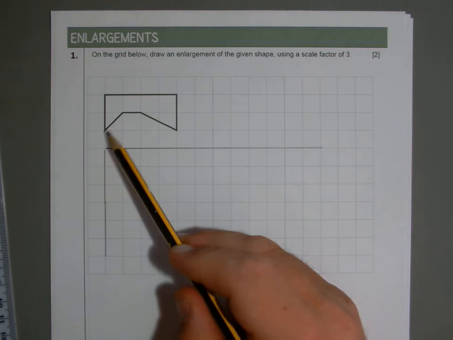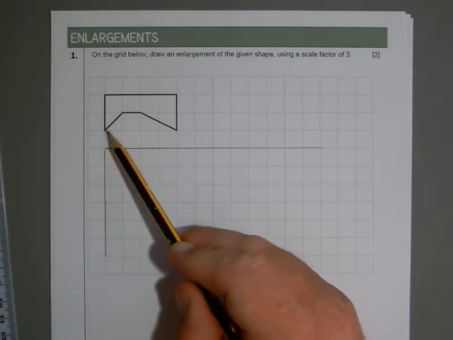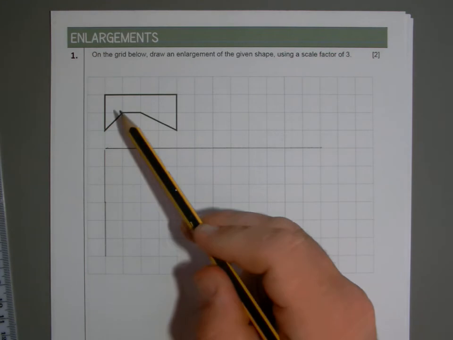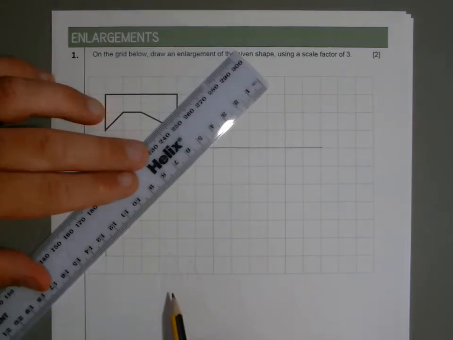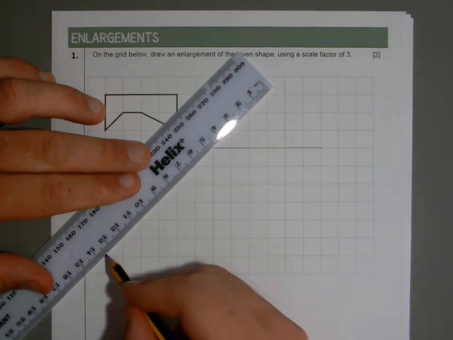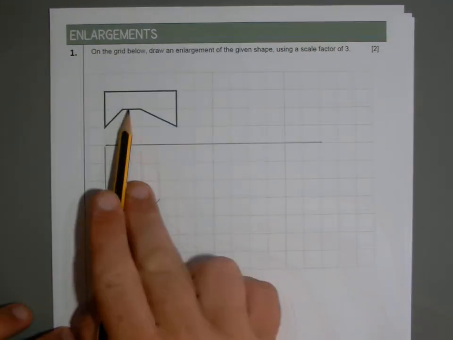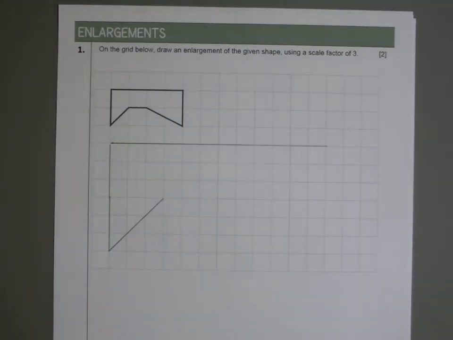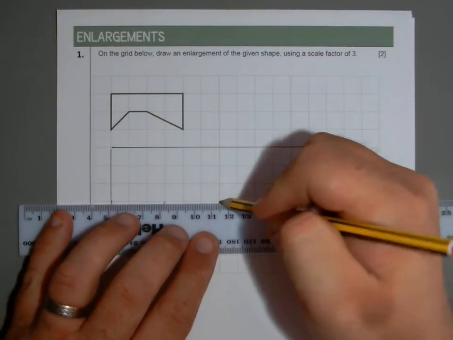Now, this side here is like a diagonal of a square, isn't it? If you notice, one diagonal of a square. So if we're going to triple that, it'll be 3 diagonals. So we'll get the ruler to line up so we've got the diagonals of the square there. So we've got 3 of them. Okay. Then you can see we're going across 1. So I'm going to triple that in my new shape. So I'm going to go across 3.